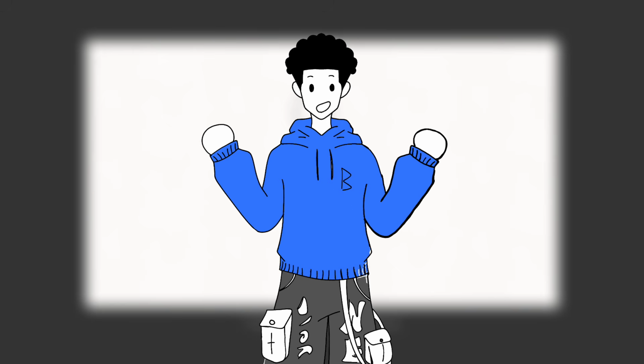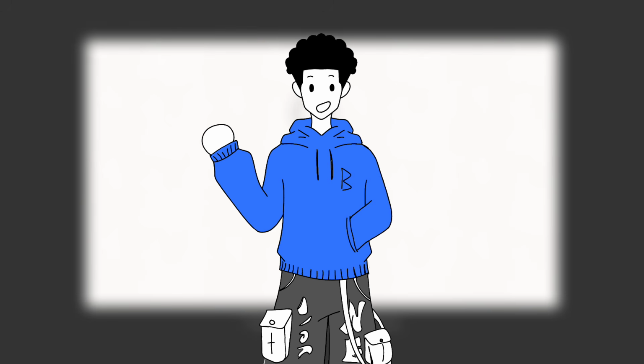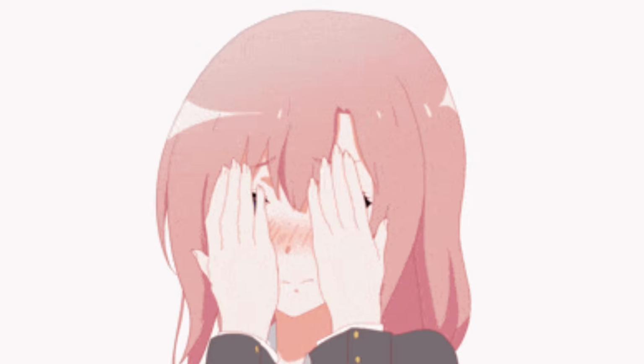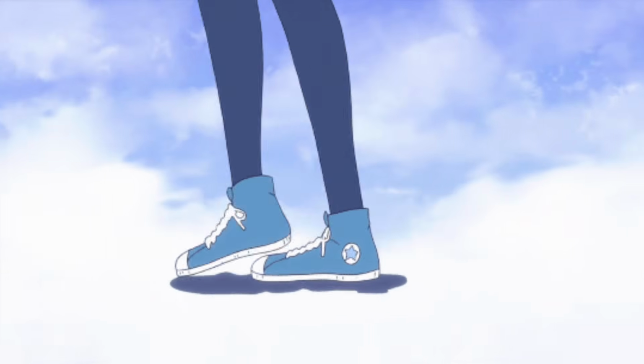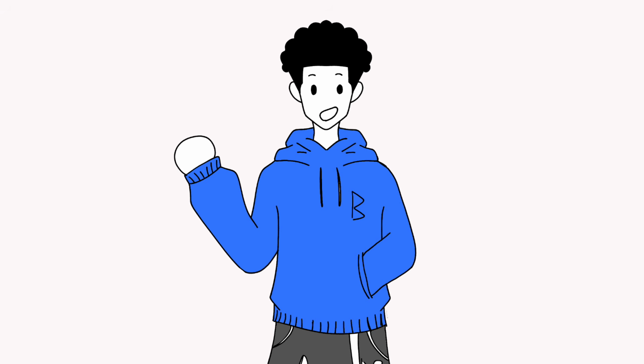Alright, before you go, here's another tip for you when animating. Your walk cycle doesn't have to be boring. If your character is shy, make her take small steps. If they're a villain, slow down the walk. Add more weight to the steps and maybe give them a smug little sway.